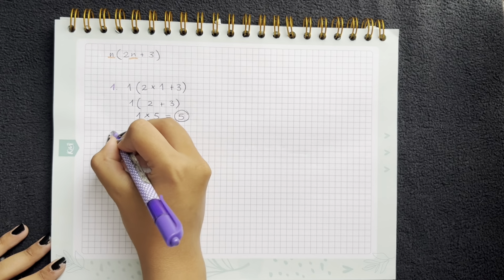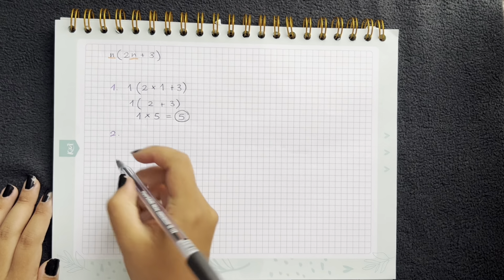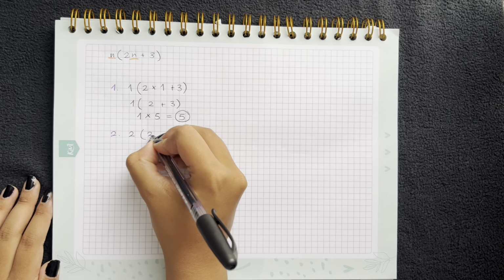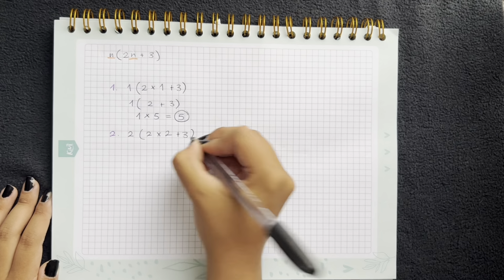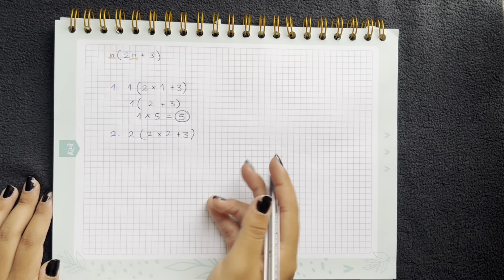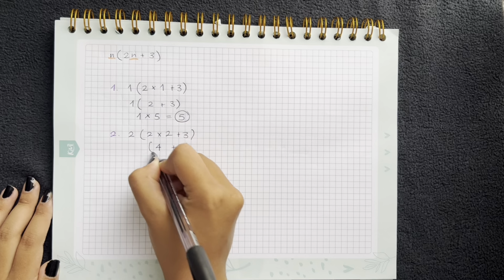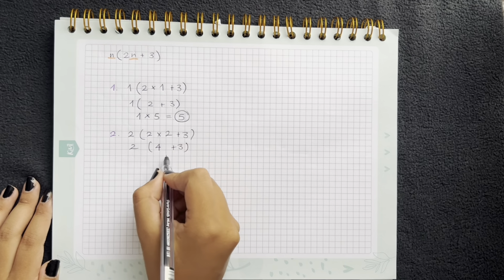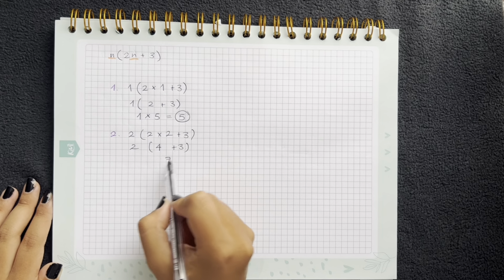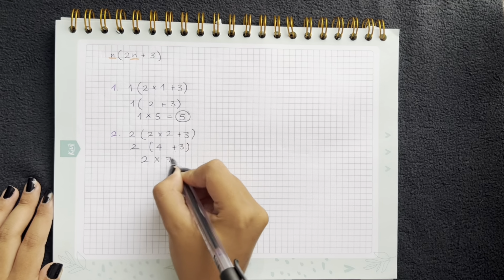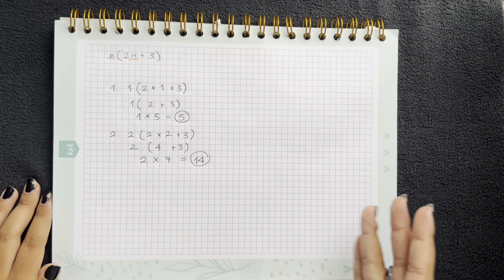For the second term, we do this exact same thing, but instead of a 1, we're putting a 2. So 2 parentheses 2 times 2, remember because of the n, plus 3. Now that we have that, let's solve the bracket. So 2 times 2, 4, plus 3, and we solve this bracket, so it will be 7, because 4 plus 3 is 7, and we have 2 times 7, which is equal to 14. And this is the second term of our sequence.